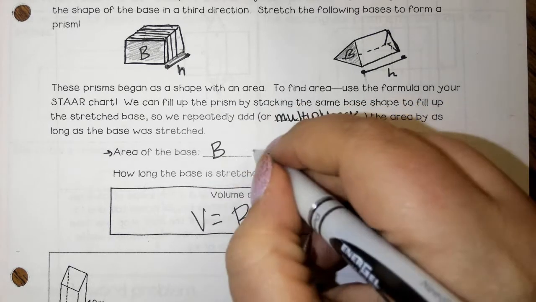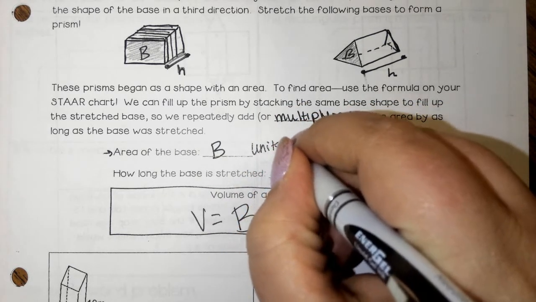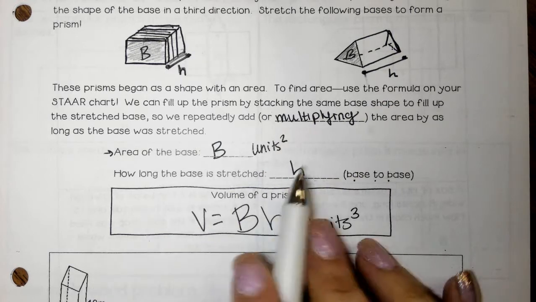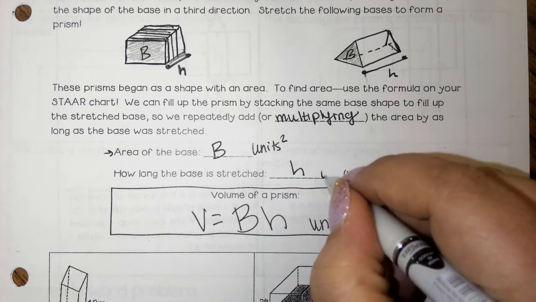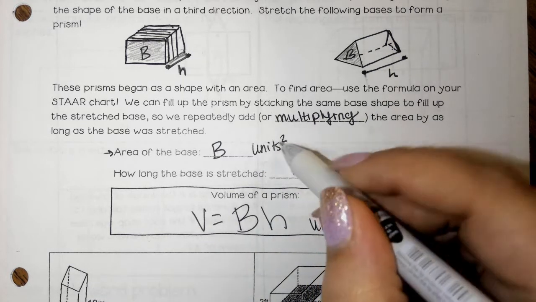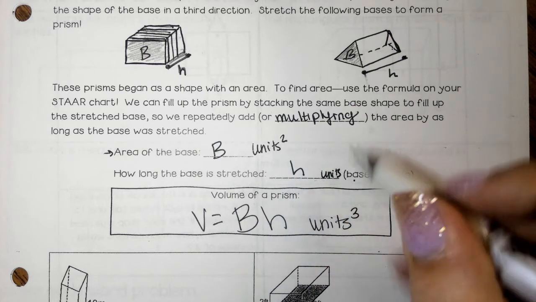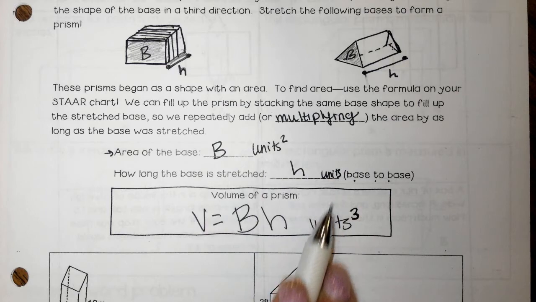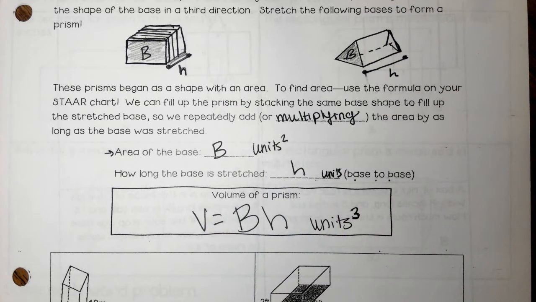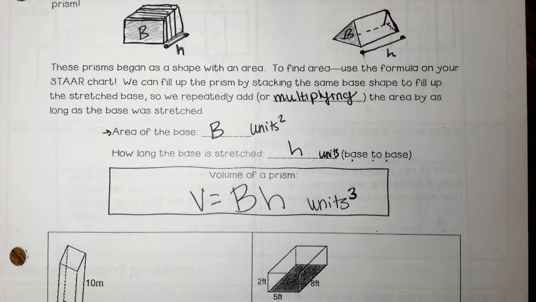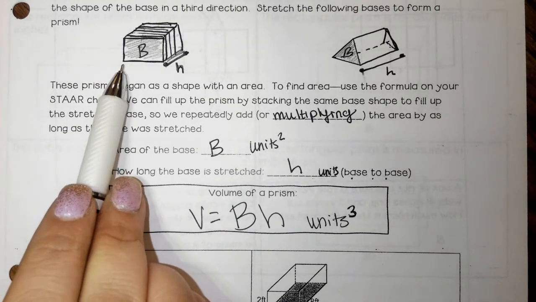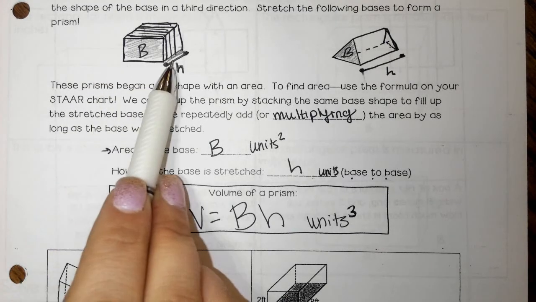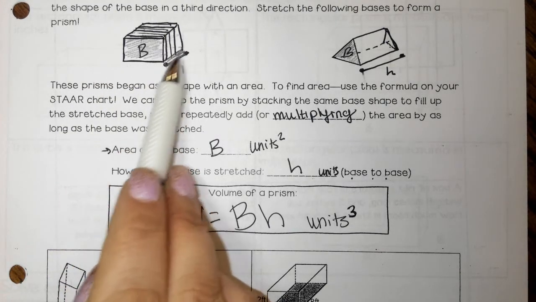That's because area is units to the second power, and this height is measured in the same units. Units squared times another units would be units to the third power, or units times units times units, units to the third power. Or you can think of this as we have units in three directions, side to side, up and down, and front to back.